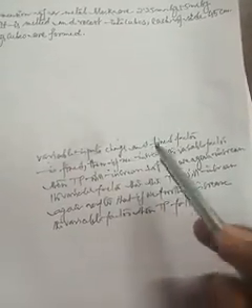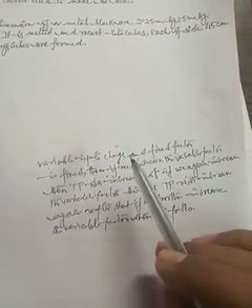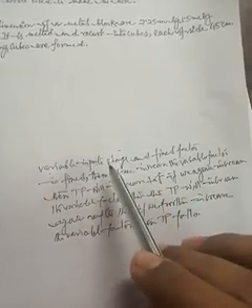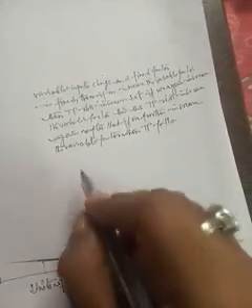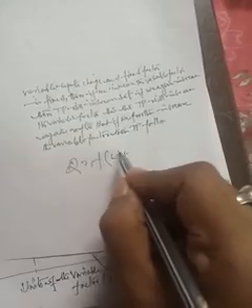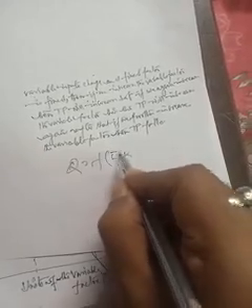Just by writing the definition you will not understand, so we will explain it with an example. Before I take the example, I want to repeat the statement again. In the production function there are two inputs, one is labor and the other is capital, or you can take labor and land, whatever combination you choose. So what does the law of variable proportion state?